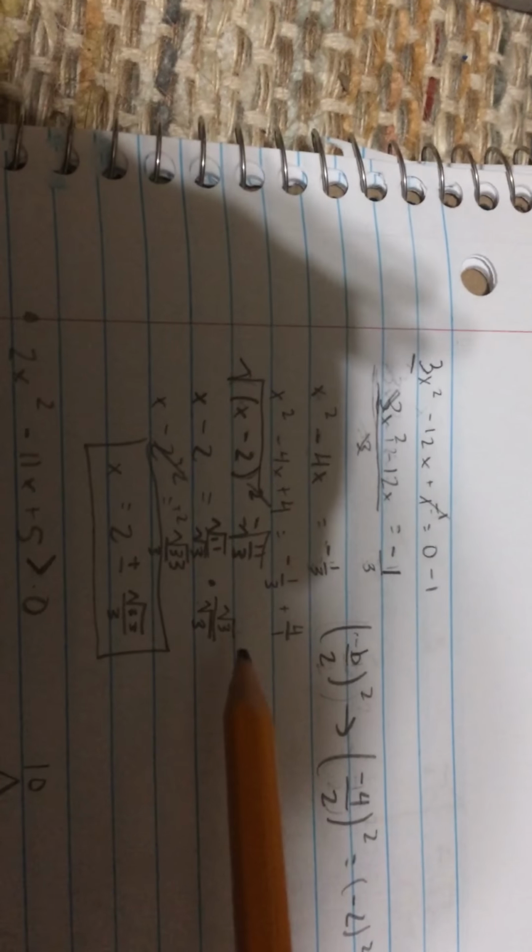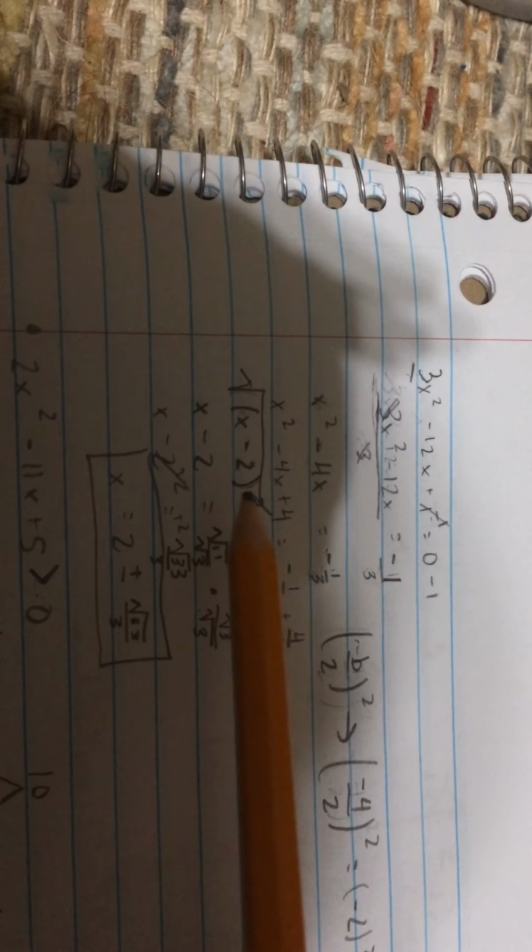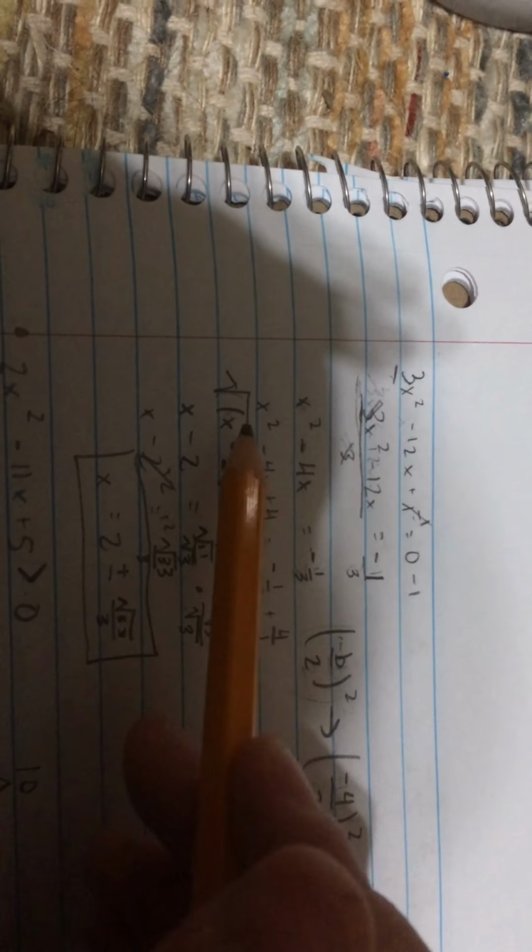To get rid of the exponent of 2, you're going to want to take the square root of both sides, so this of course cancels out with this, and you're left with x minus 2 on the left-hand side, and the square root of 11/3 on the right-hand side.